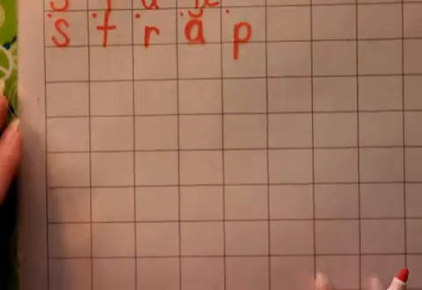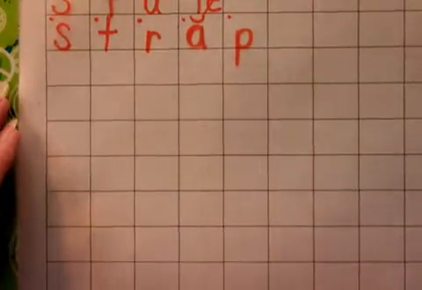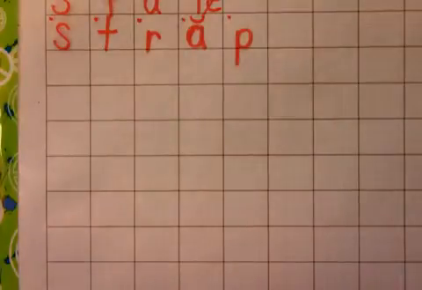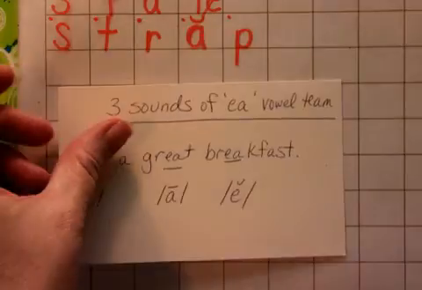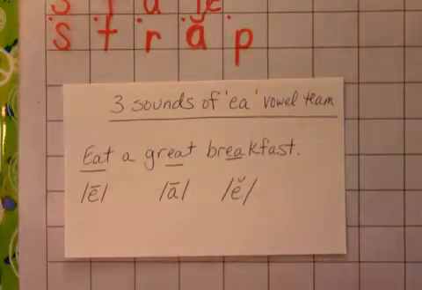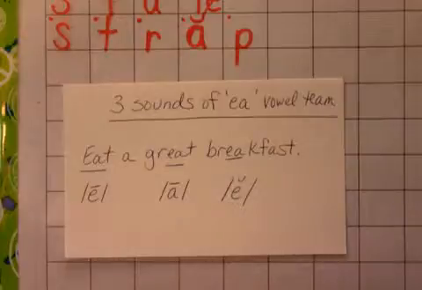Let me scoot this up a little bit. The next word has a vowel team. The vowel team is EA. And let me show you this card. There are 3 different sounds for the EA. So you need to learn all 3 of them, because when you see a word with the EA, you need to try each of those sounds to figure out, does that sound fit in that word?